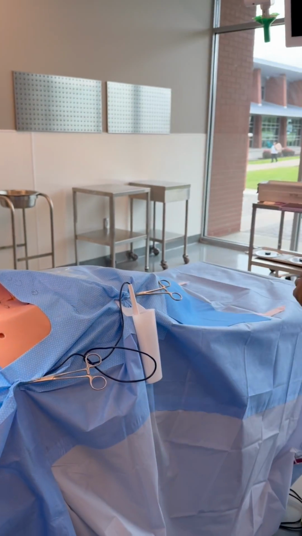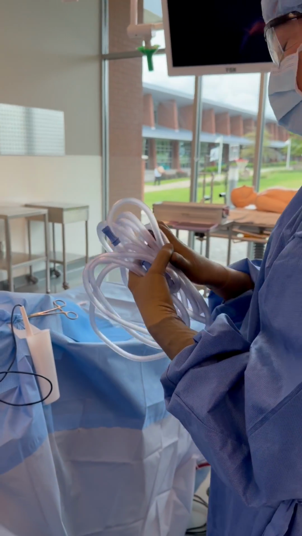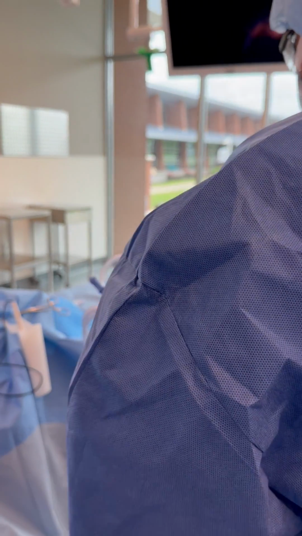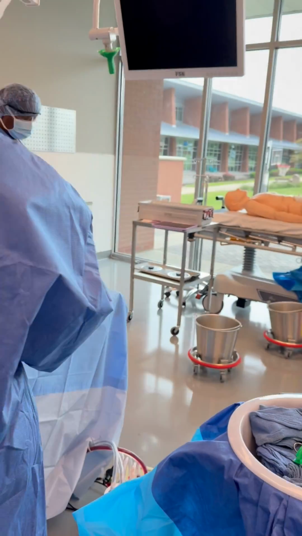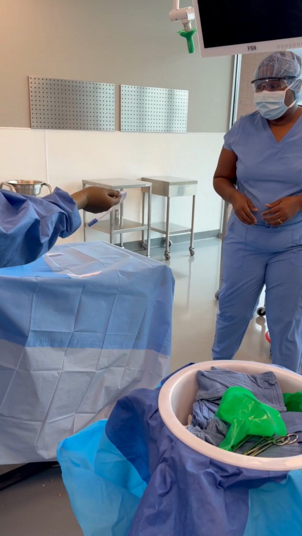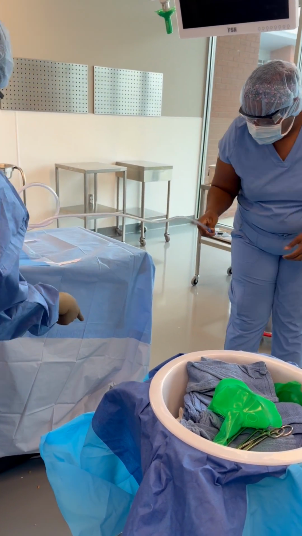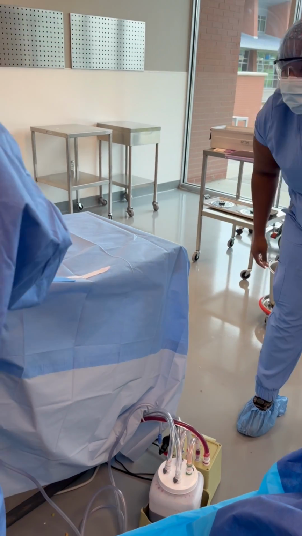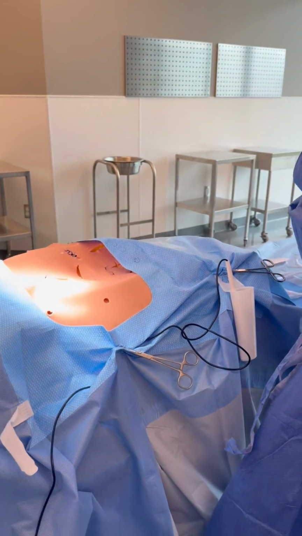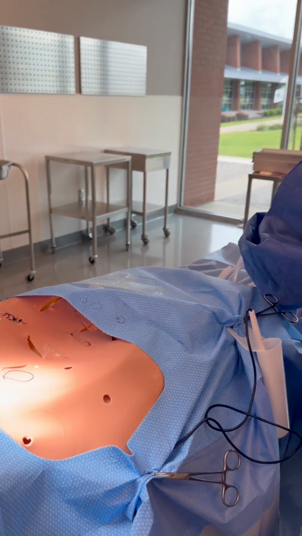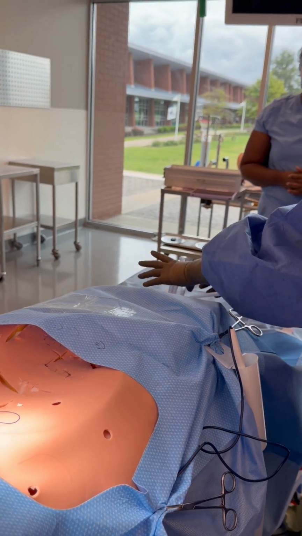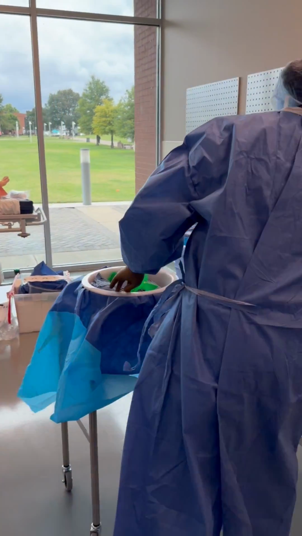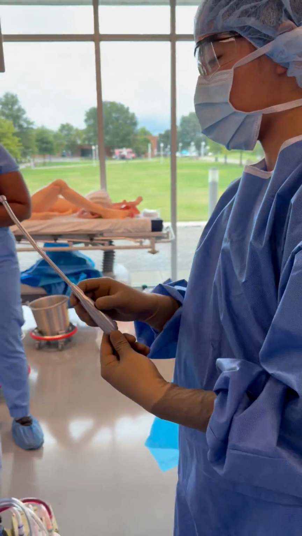Now we're going to set up the suction for the patient. Circulator, can you please come with me? Please grab the tip only and connect it to the oxygen. I'm going to grab the suction tip, the Yankauer suction tip.